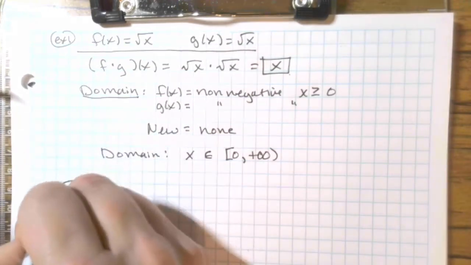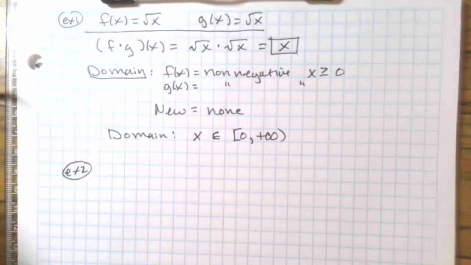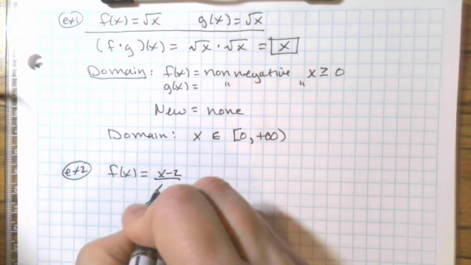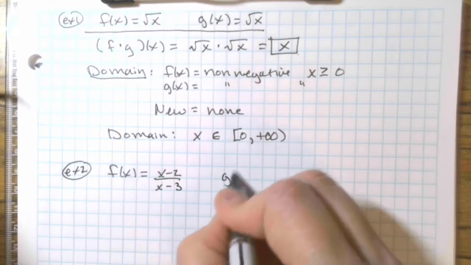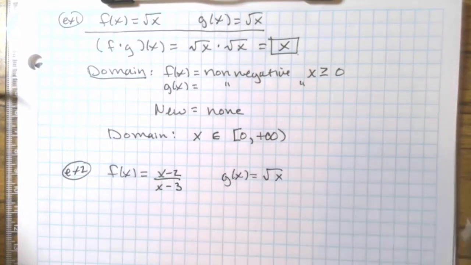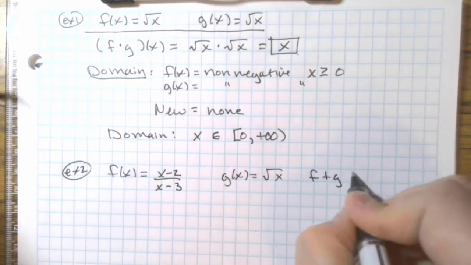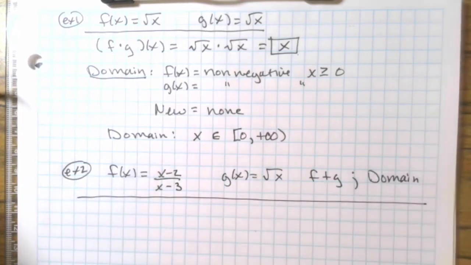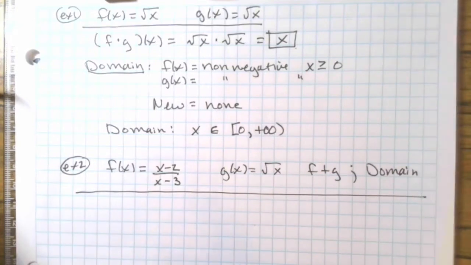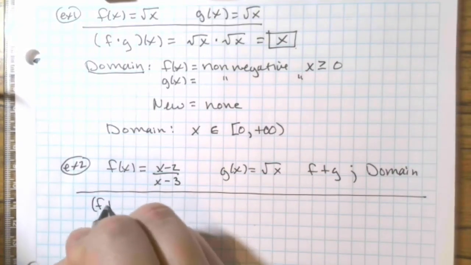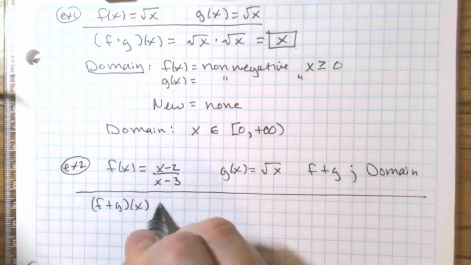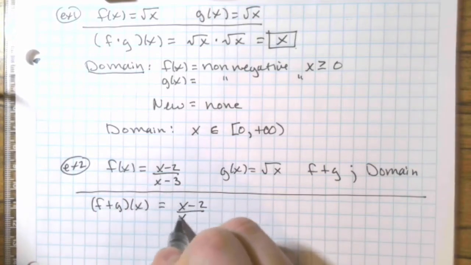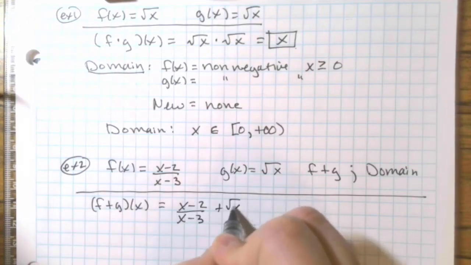Pretty straightforward. Quotients are where things get a little crazier. So let's say that f of x is x minus 2 over x minus 3, and g of x is the square root of x. We're going to find f plus g and determine the domain. Okay, so first thing we're going to do is add f plus g of x and figure out what that function is. So x minus 2 over x minus 3 plus a radical x.